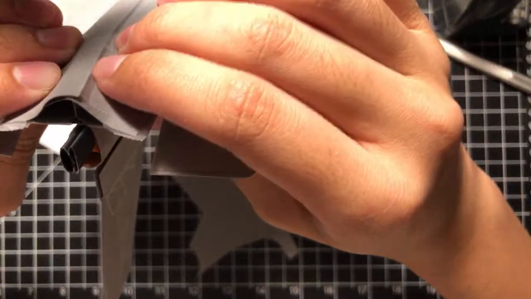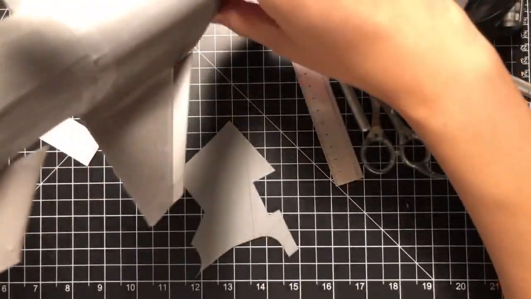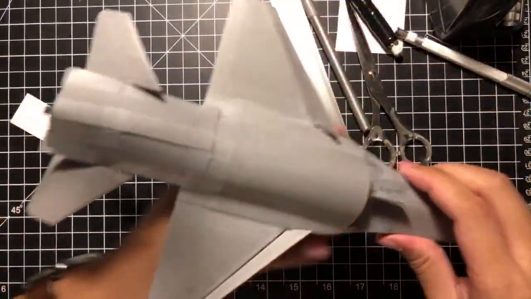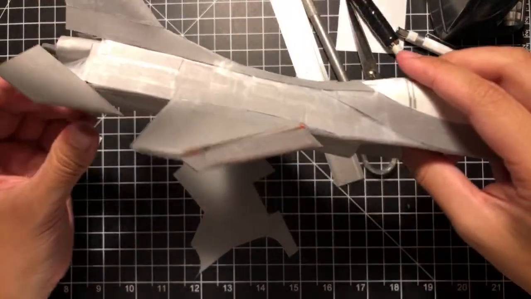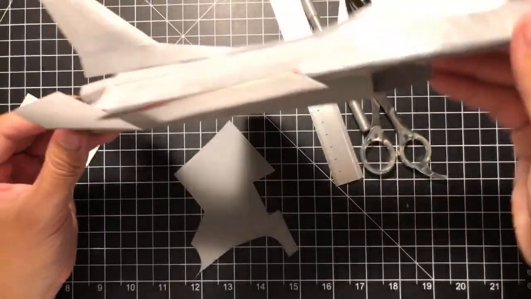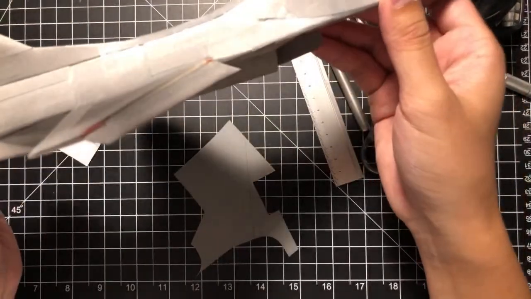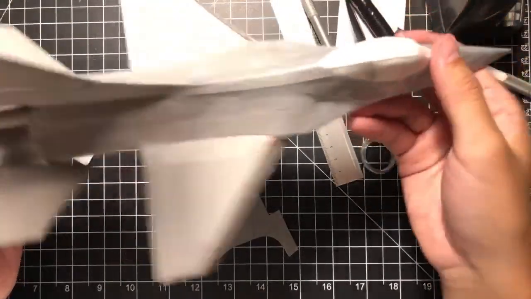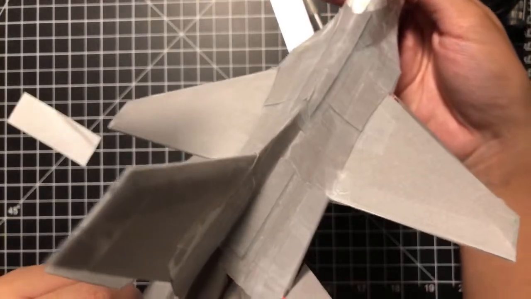So again, this is not ideal. Wow, you can really see the slats being deployed and the horizontal stabilizers. This is like an extreme position. You would never find this in a real flight. This would break the airplane.